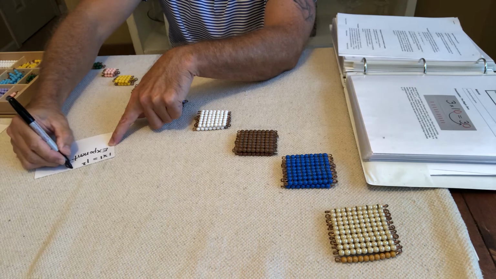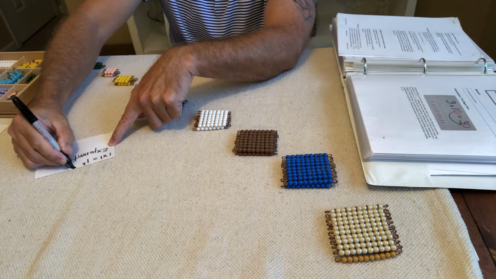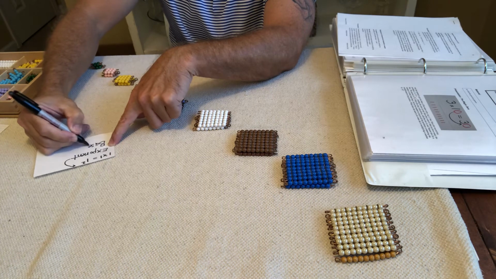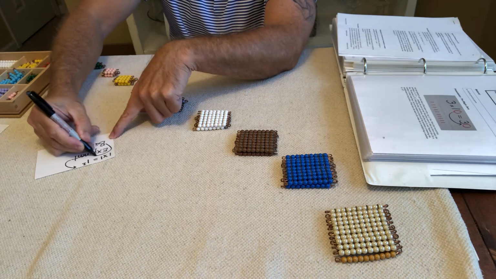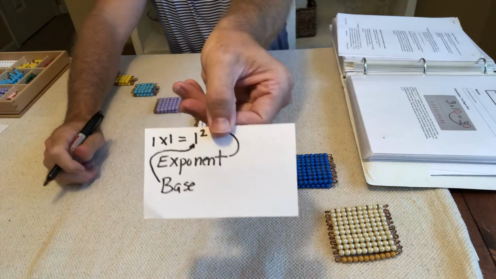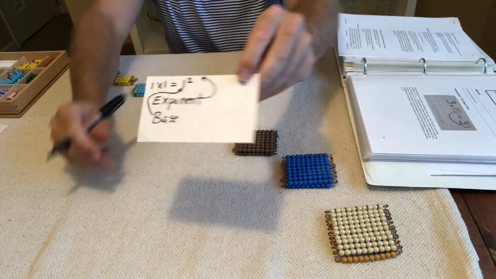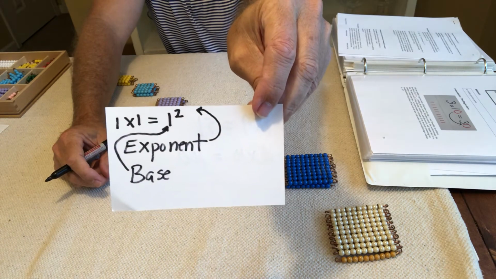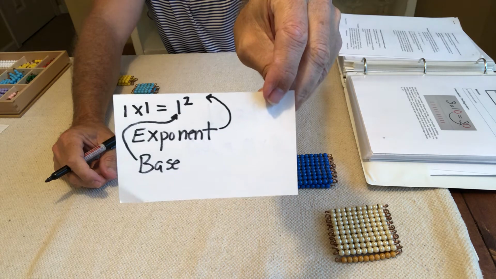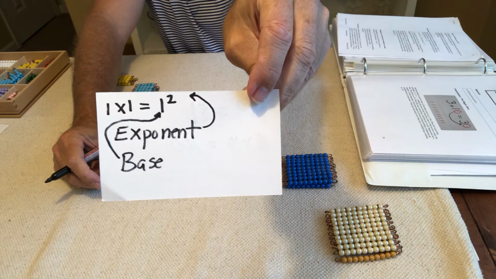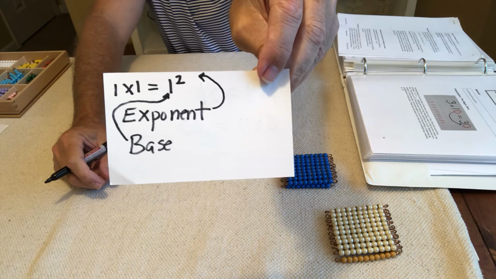So the exponent is the smaller number that's up and to the right. And then the base is the regular size number, the number that in this case is a little bit to the left. So write that in your copybook so you have a diagram of what a base is and what an exponent is. And we'll do a couple more examples right now.